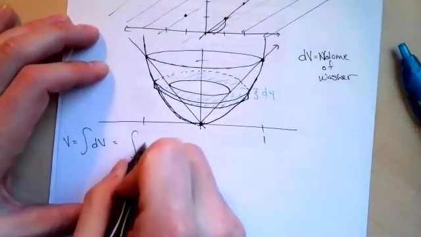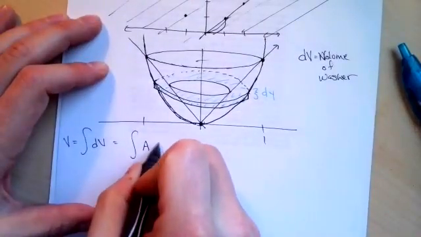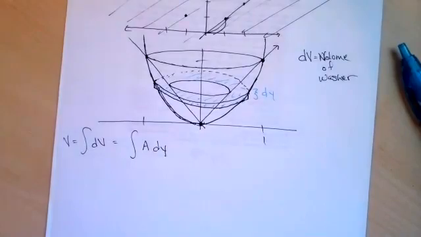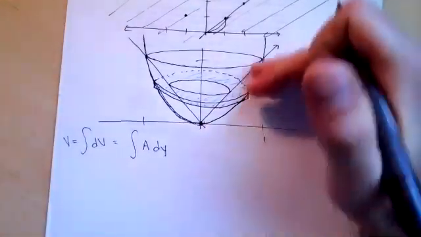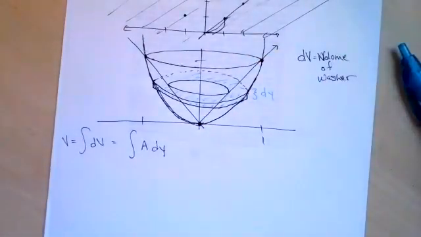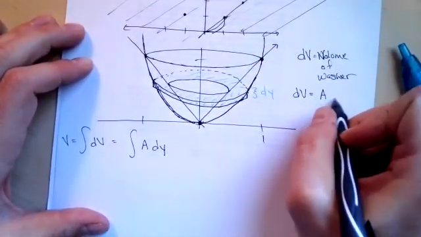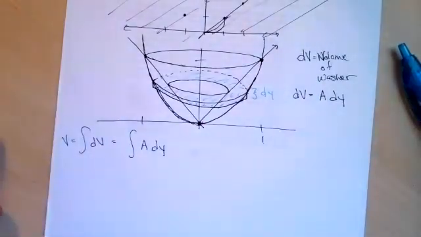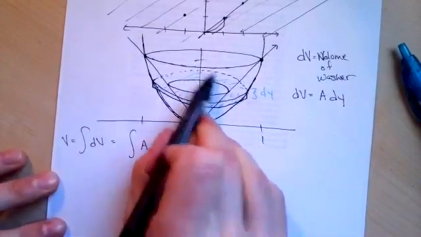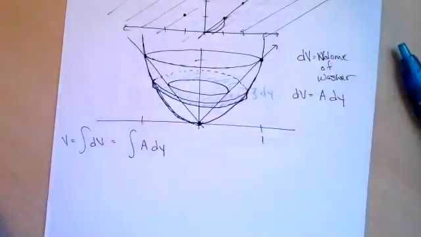It's going to be the cross-sectional area times dy, just like we did with the cylinder. And now we have to figure out, what is this cross-sectional area in this case? It's a circle, but with a circle cut out of it.